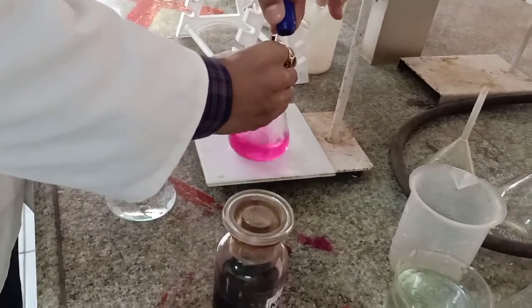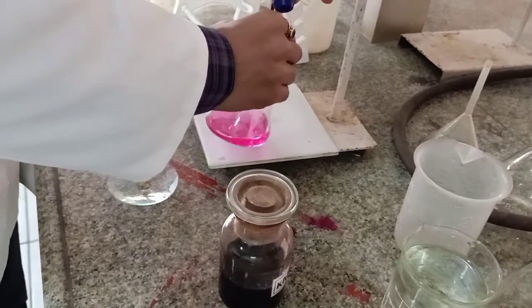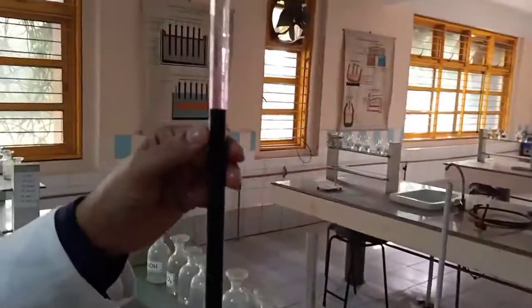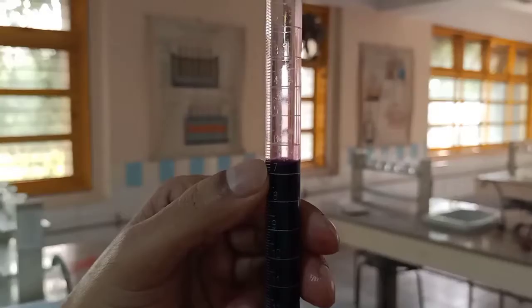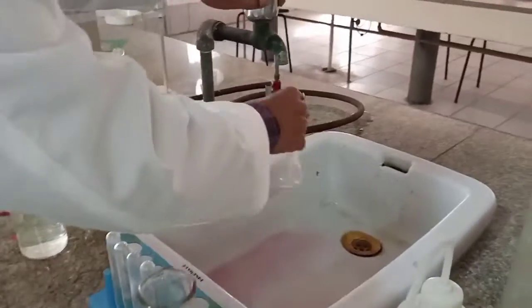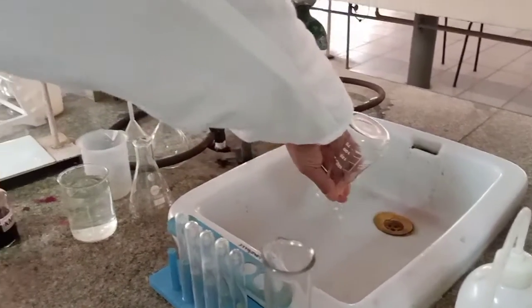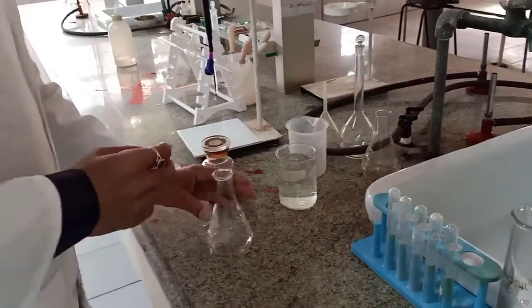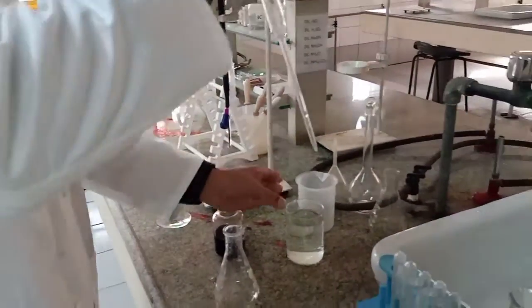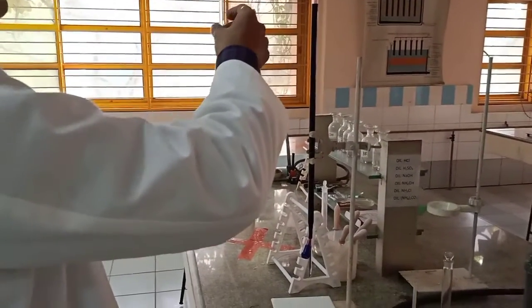This is the first reading. And obviously the first reading will be an estimate reading. So on estimation, you can see that this is coming nearly 6.5. So this is the first reading, and then I'll be washing it and going for the second one. So instead of this, I'll be taking the fresh one, which I've already prepared. So again, I'll be taking 20 ml of the solution.